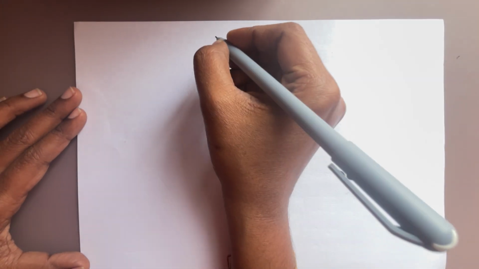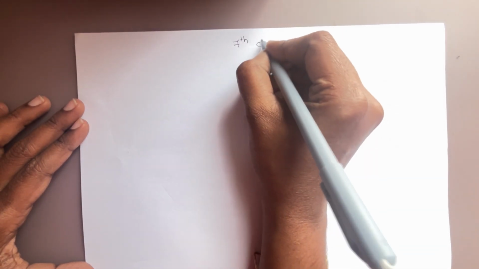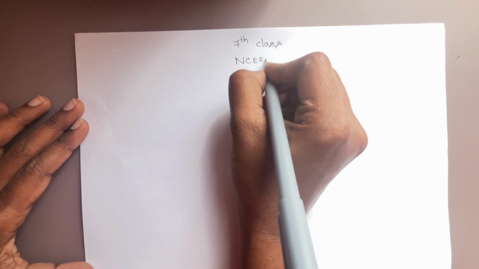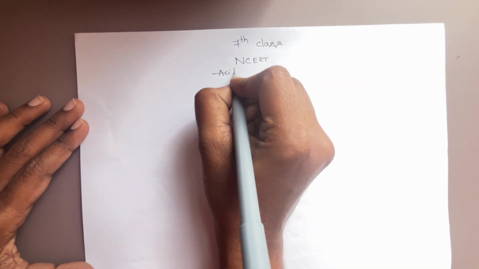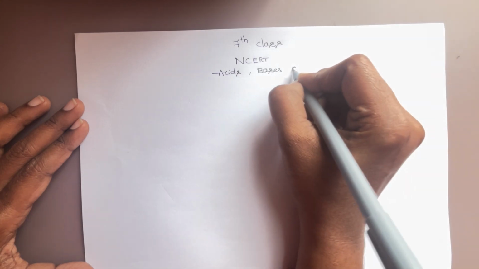Hello everyone. Today I am going to explain the concept from 7th class NCERT: acids, bases and salts.